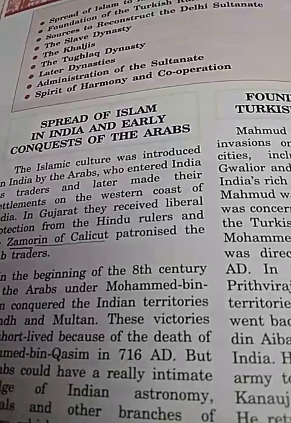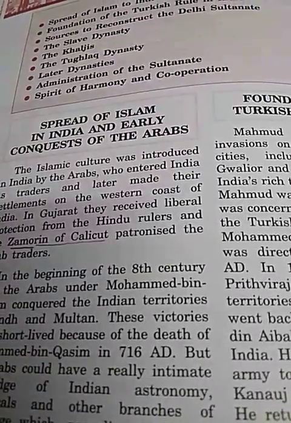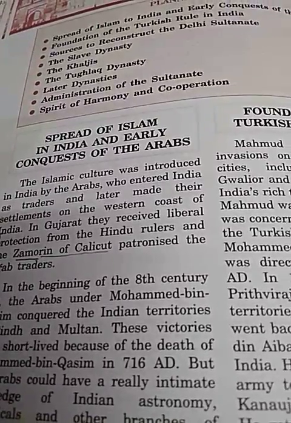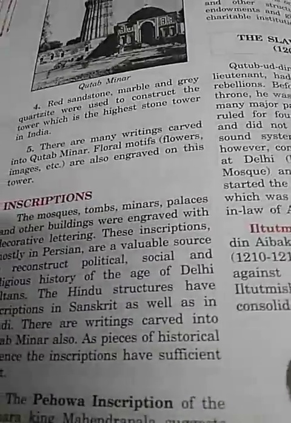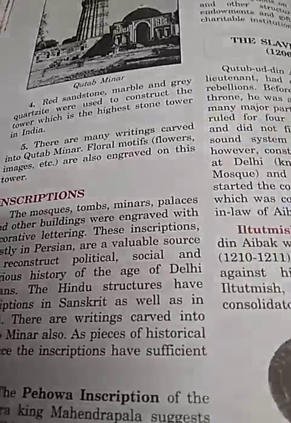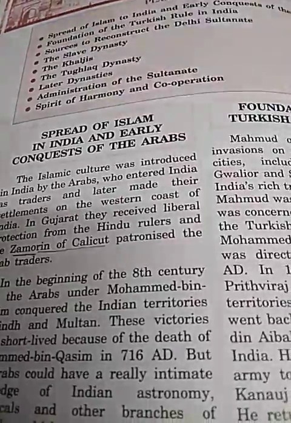First, under the sources to reconstruct, archaeological sources, Qutub Minar. One topic is this Qutub Minar. Then under the political and administrative system, we have Alauddin Khilji and Muhammad Tughlaq. So these three topics are there in this chapter. Let us start with this chapter.